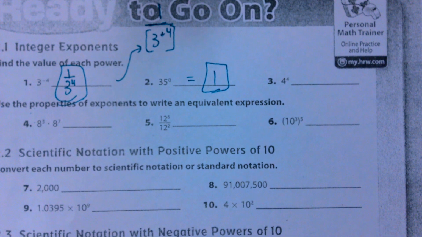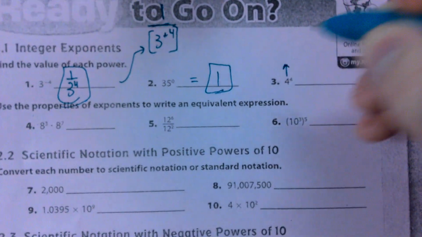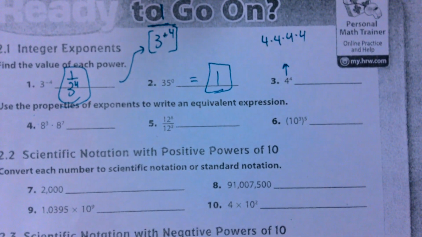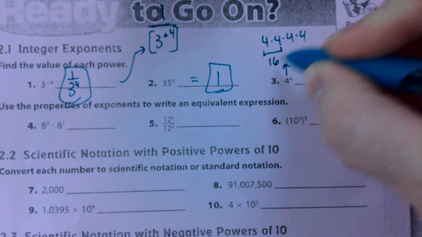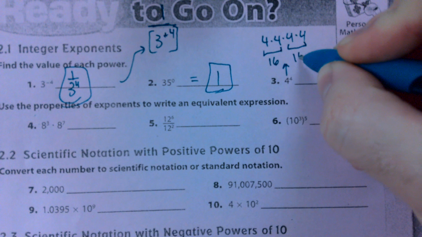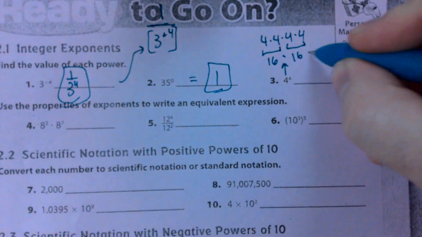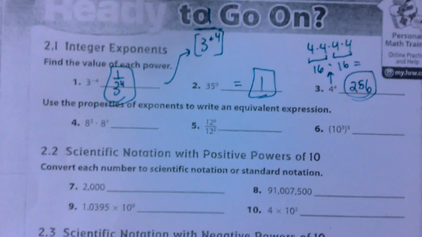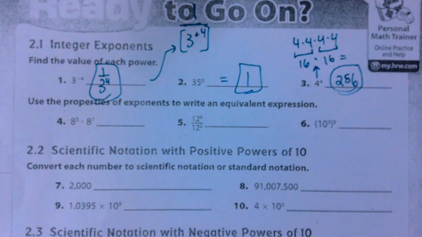Four to the 4th power, I think it's really asking us to find the value here. So 4 to the 4th, that's 4 times 4 times 4 times 4. If we take 2 of those 4s, we get 16. And the other 2 4s, we get 16. And that's right, 16 times 16 gives us 256. We know that from our perfect square unit, right? 256.